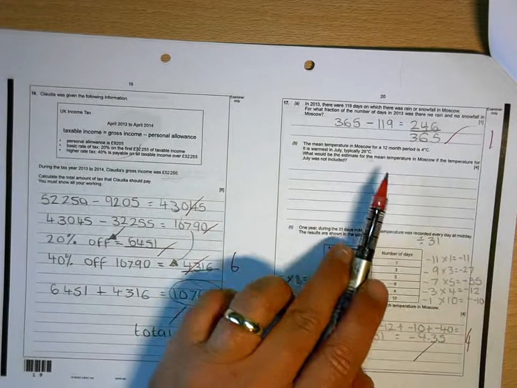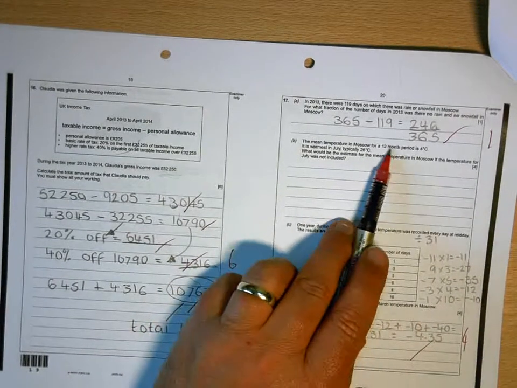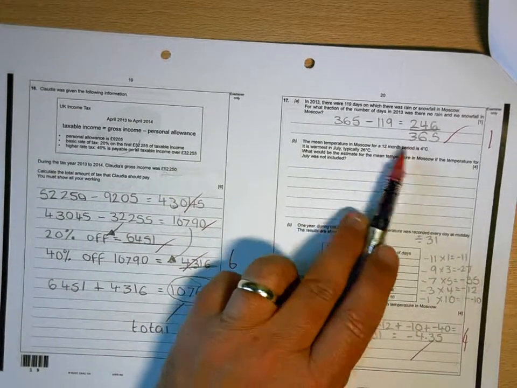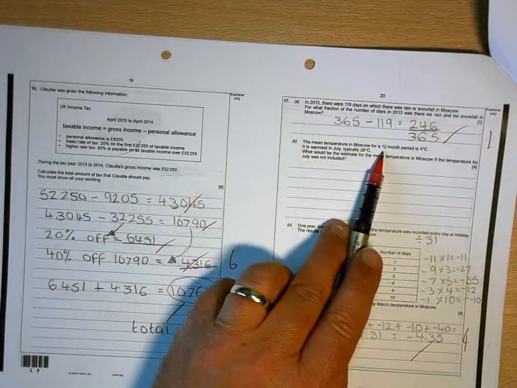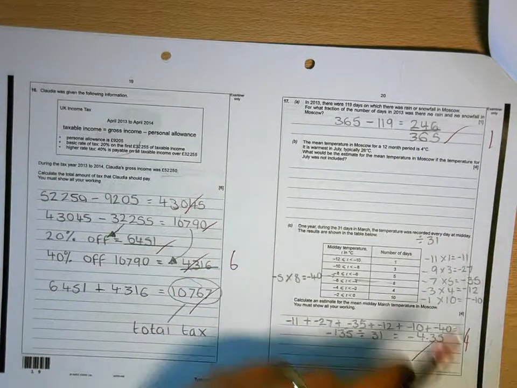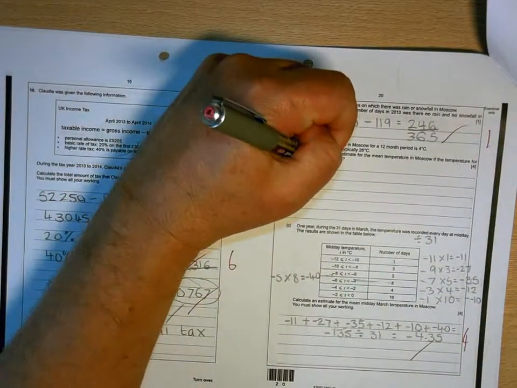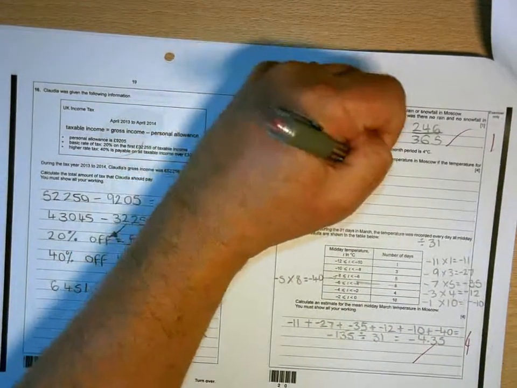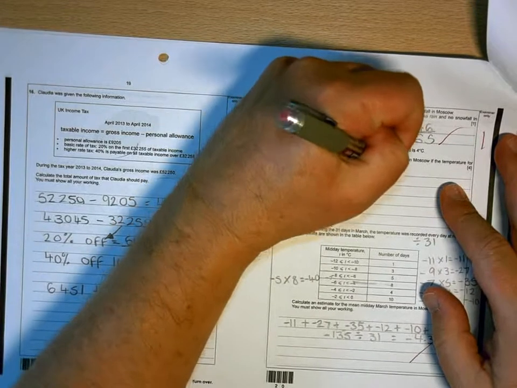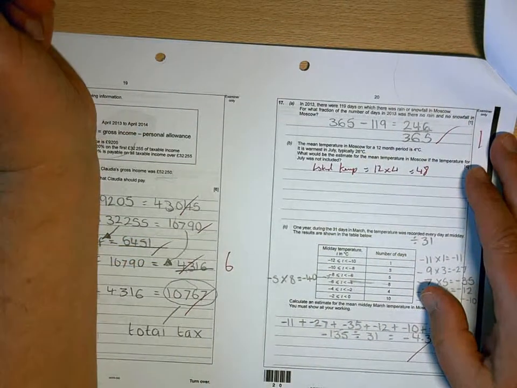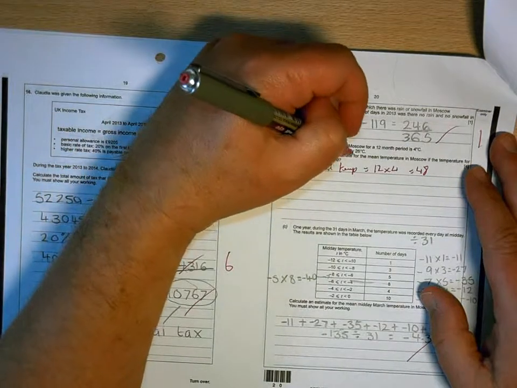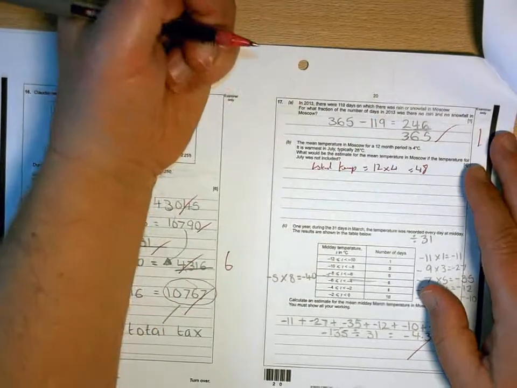if they give you the mean and the number of data items, you can use that to work out what the total temperature would be. So the total will be 12 times 4. So the total temp for the 12-month period will be 48. They then want you to take July out of the measurements.